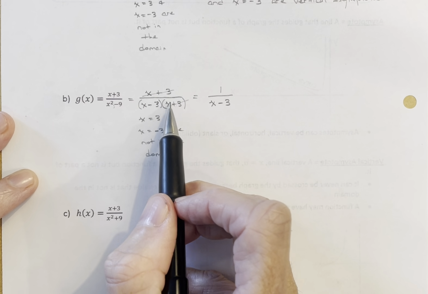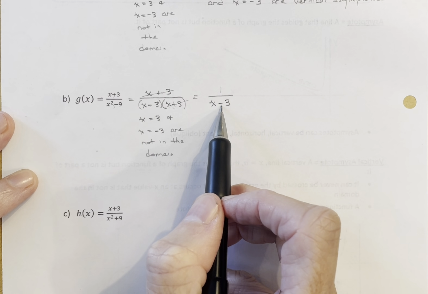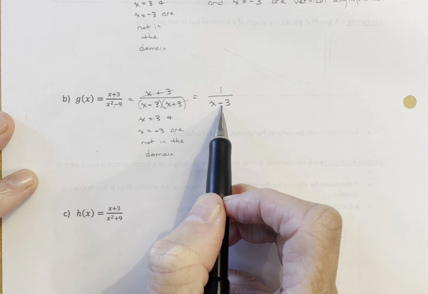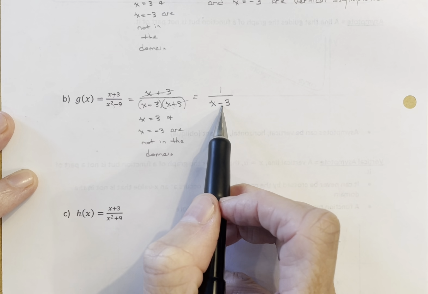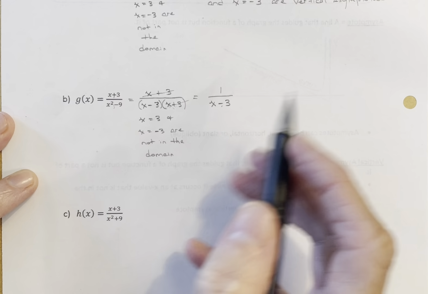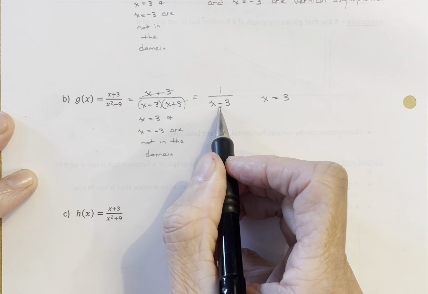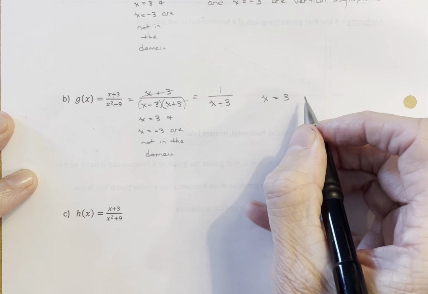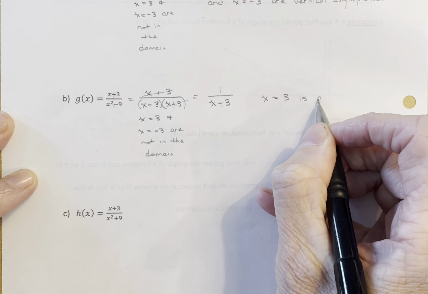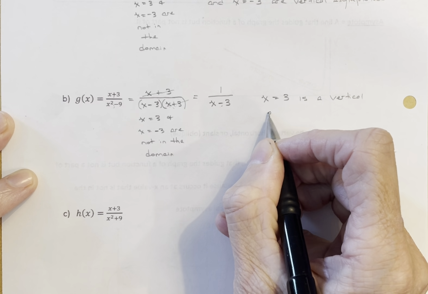And then when I got to here, I simplified, and I came up with this. And once I get to here, I see I have a vertical asymptote at x equals 3. So x equals 3, because 3 makes this 0, is a vertical asymptote.